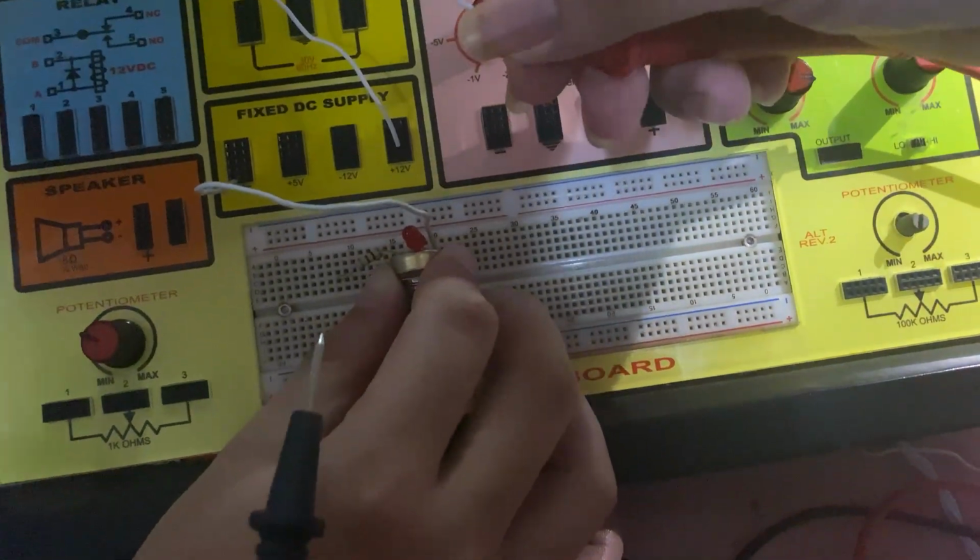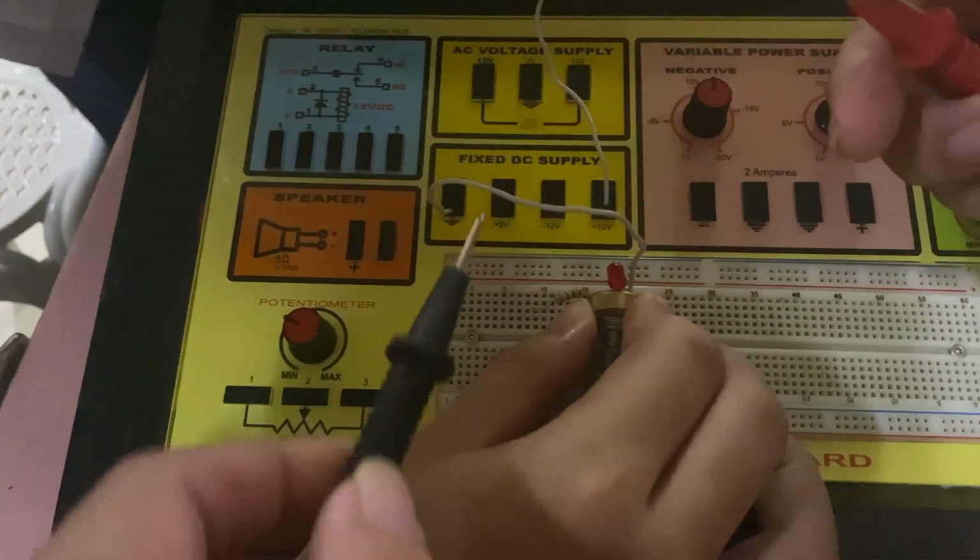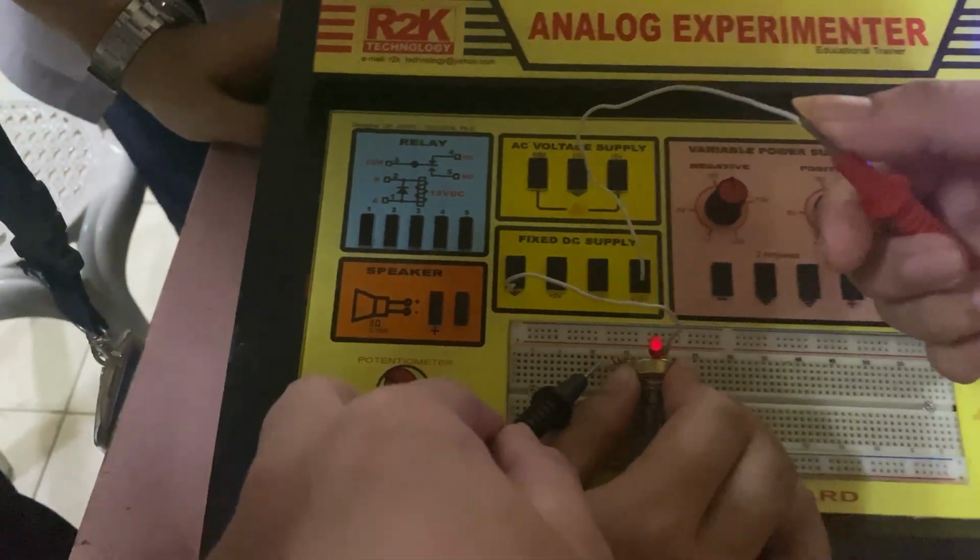Then, place the negative probe of the multimeter on the side of the resistor where the positive wire was originally connected. Rotate the potentiometer to its maximum and record the current reading. Finally, turn the potentiometer to its minimum and record the current.